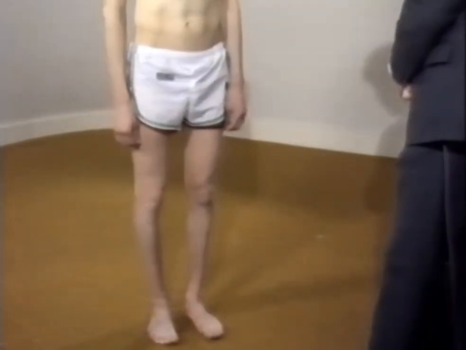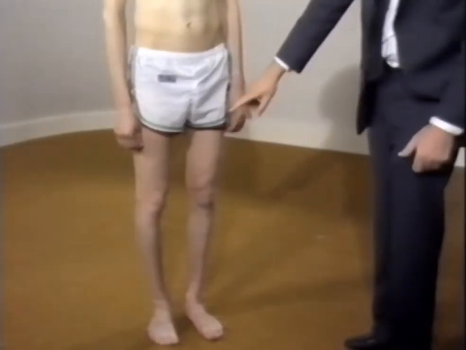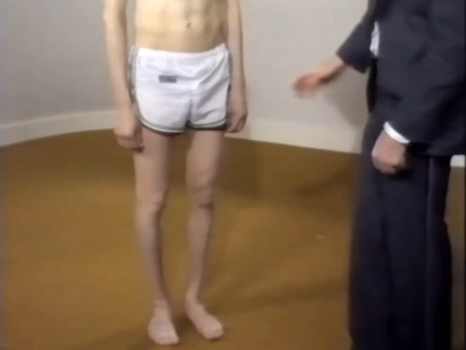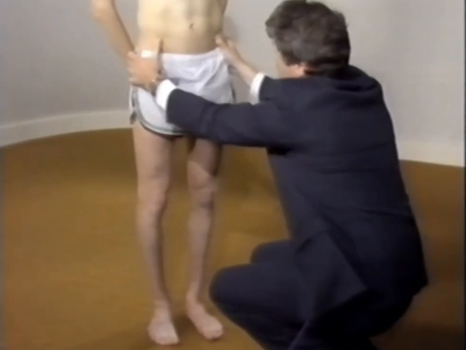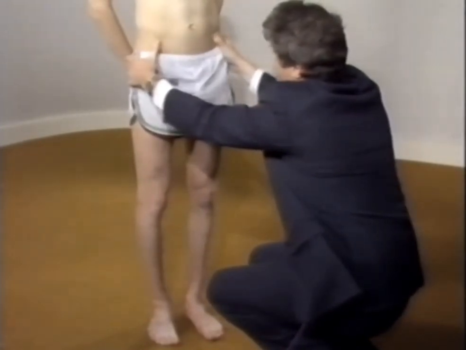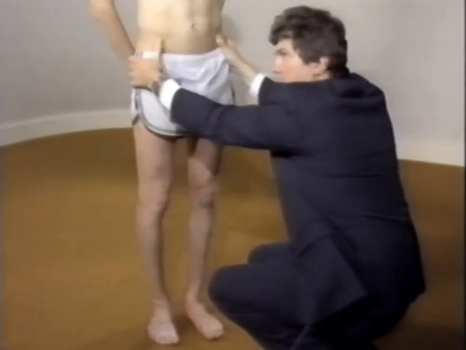Thank you. The final thing to do with the patient standing is to check on the equality or otherwise of the leg lengths. You will notice that with this man's feet flat on the ground and his knees fully extended, a line joining the two anterior superior iliac spines, which are lying directly beneath my thumbs, is horizontal with the ground.